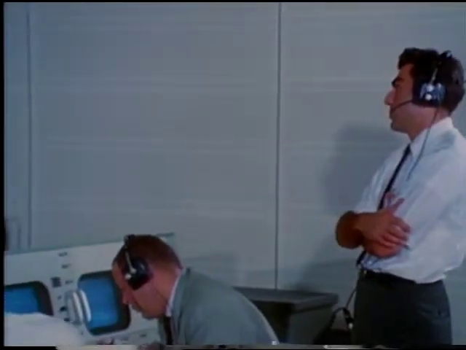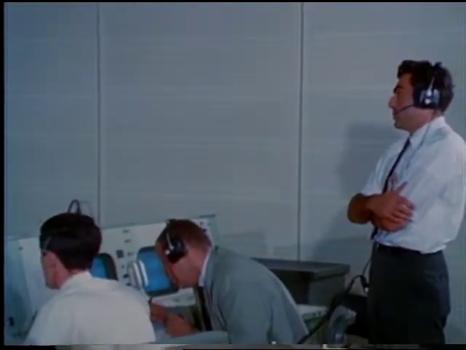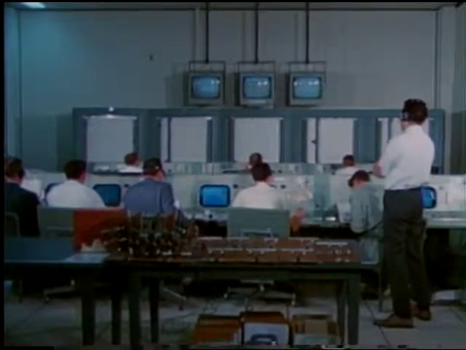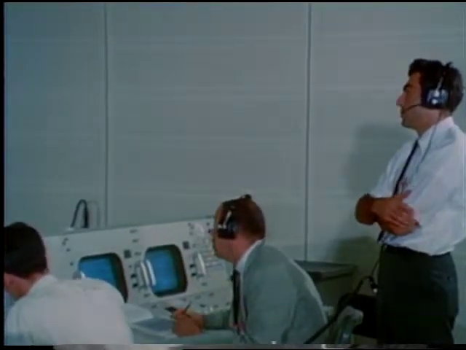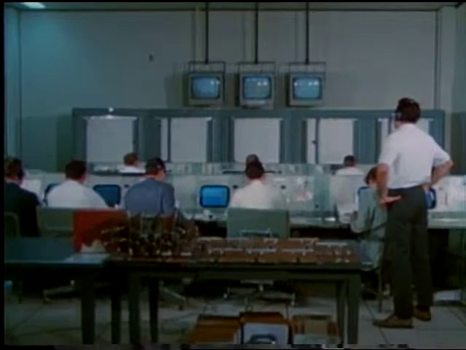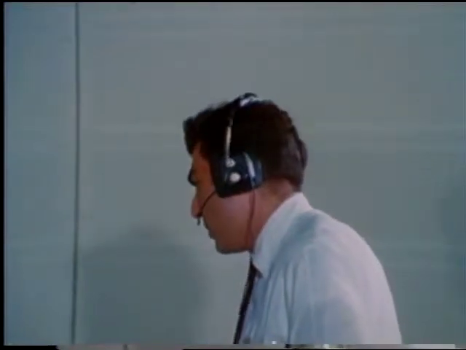59 Stony, stand by for a 10-second count to engine ignition. 10, 9, 8, 7, 6, 5, 4, 3, 2, 1. Ignition. Lift off. The clock is running. We get a lift off.